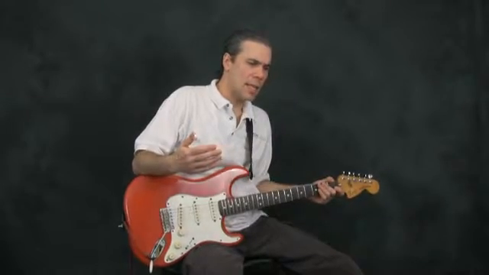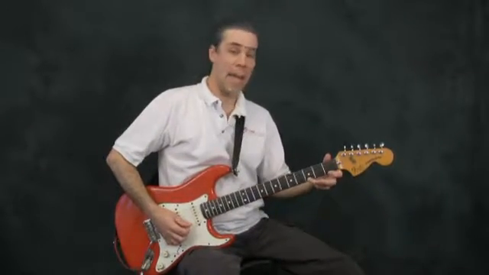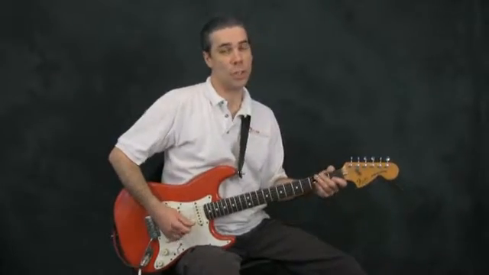The last thing we covered was naming accidental notes, so that we learned where the sharps and flats were in between the letters. So that we learned that we have E, F, G, and that we have, for example, an F sharp in between F and G, or a G flat in between F and G.